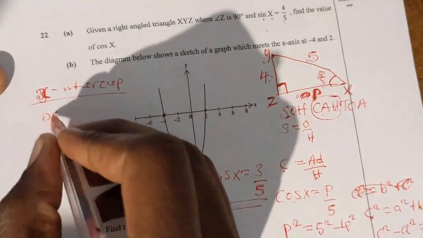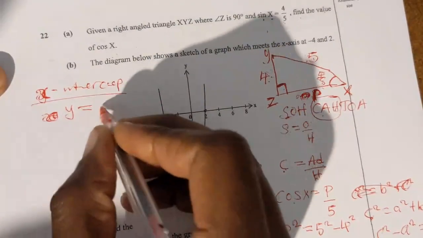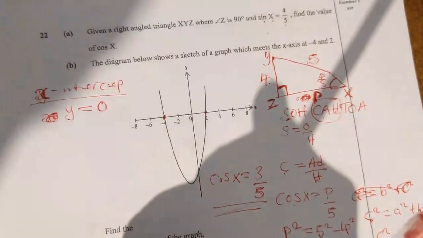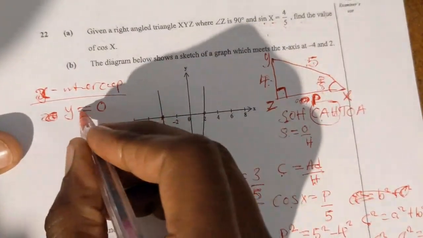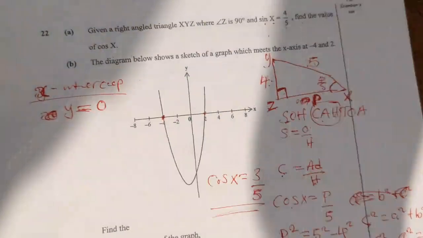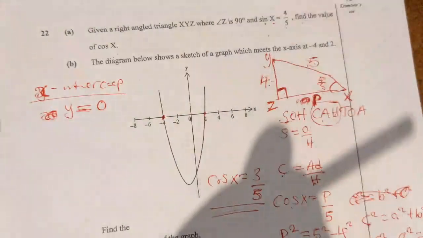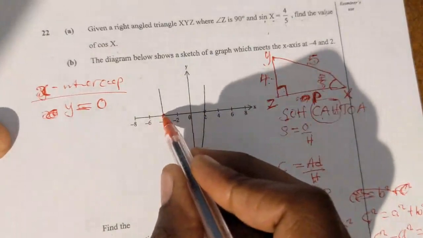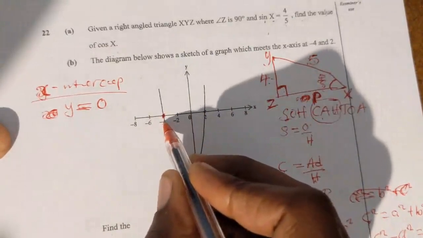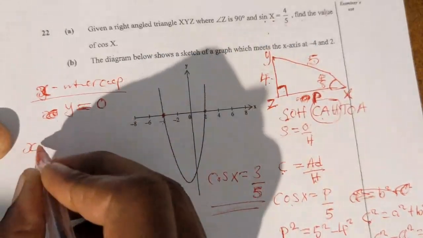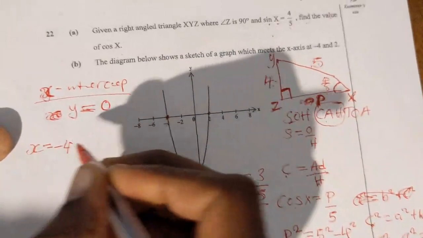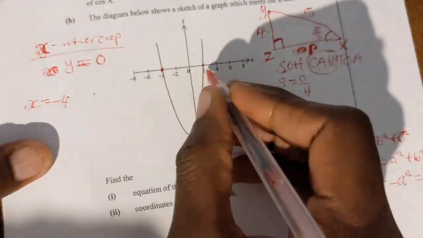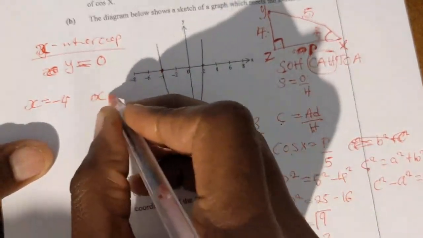So you know that under the x-intercept, y is equal to what? Y is equal to 0. Under the x-intercept, y is equal to 0. That is what you need to know. So, meaning that here, x is equal to negative 4. Then here again, x is equal to positive 2.